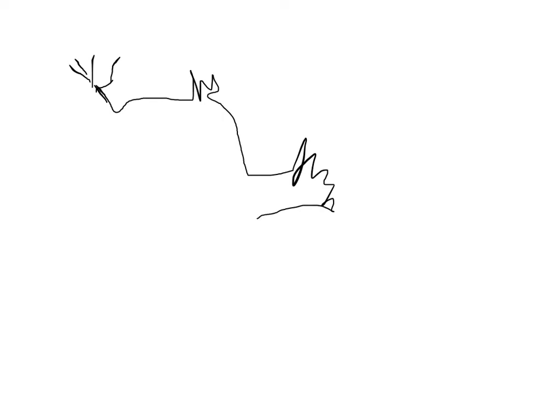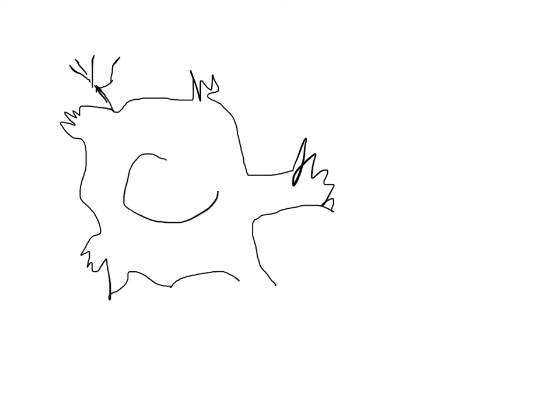So here I'm just going to draw the dendrites, where we get the message through. The message passes through here. These are called dendrites, and they pick up the message into what is forming on the outside there, which is called the cell body. The message passes through the cell body.